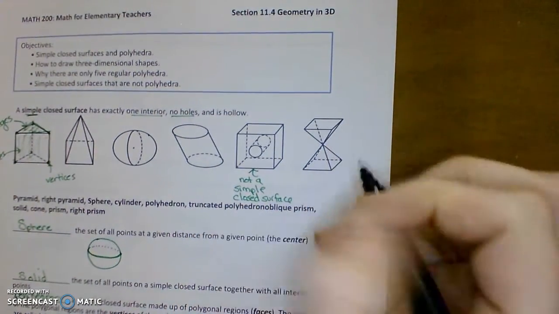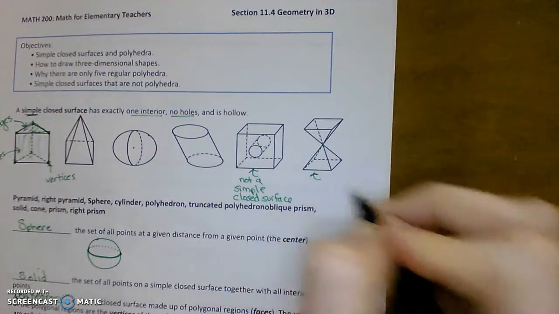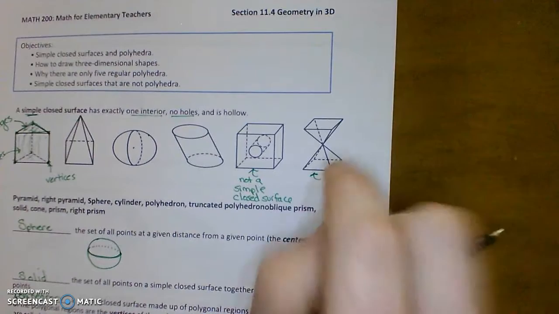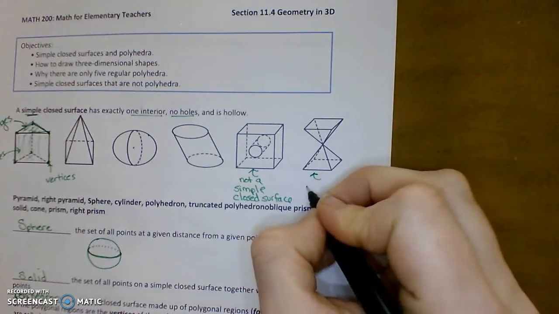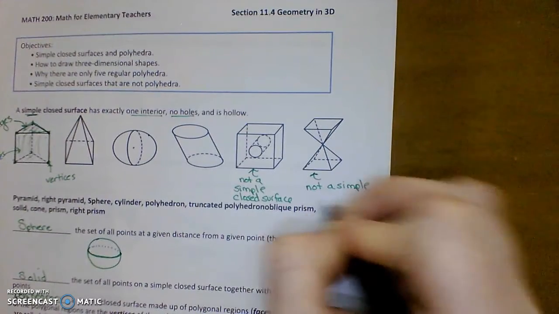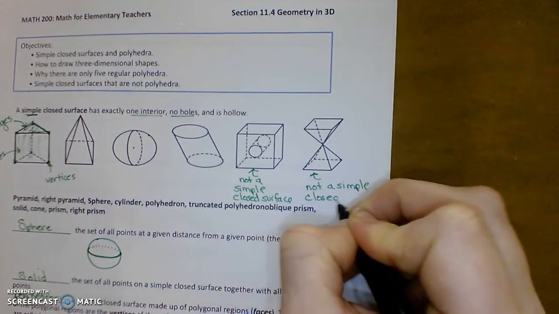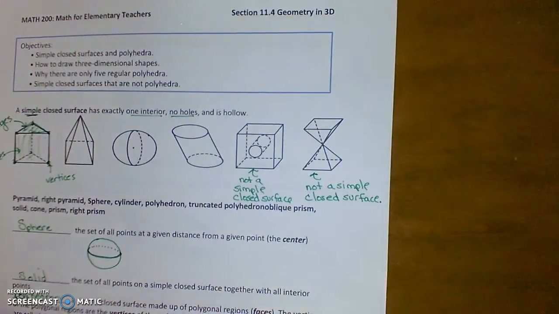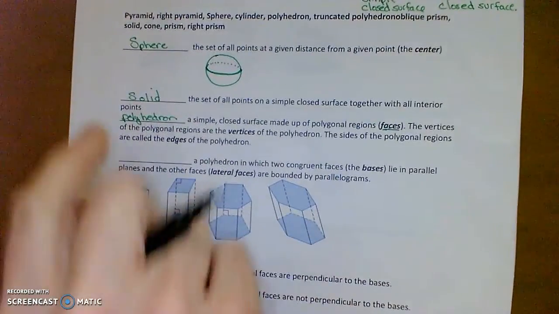And this example right here, this is also not a simple closed surface because it has two distinct interiors. All right, so let's move on.